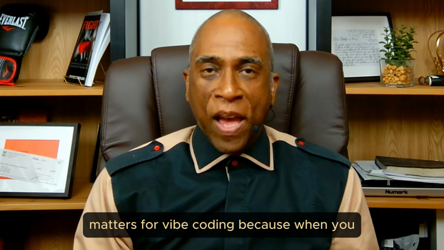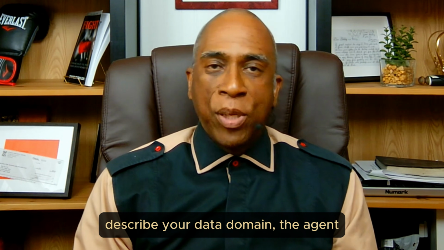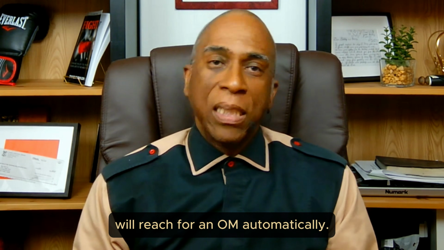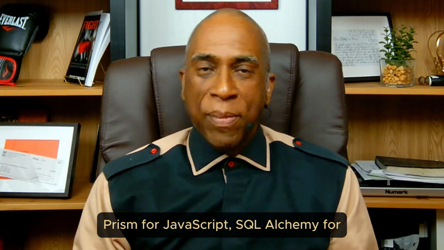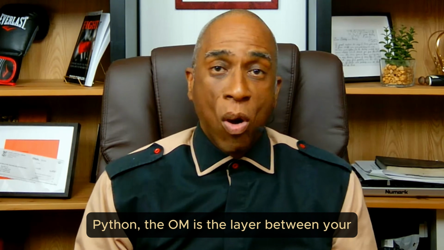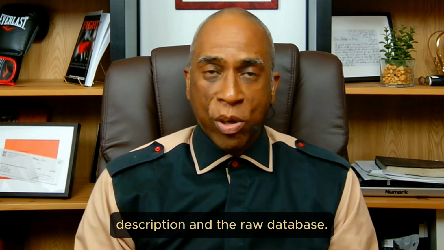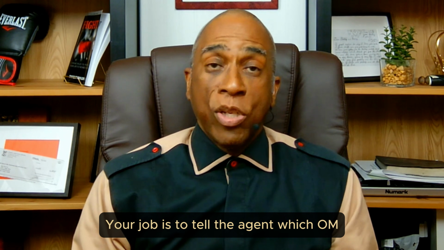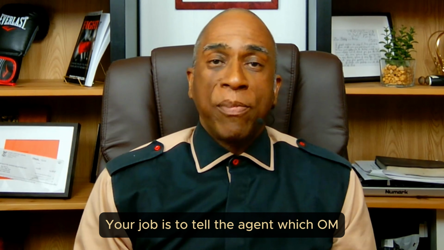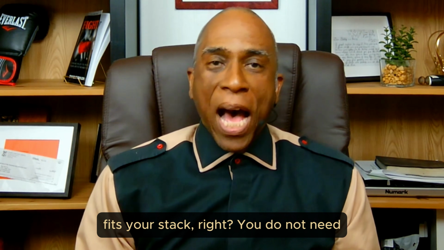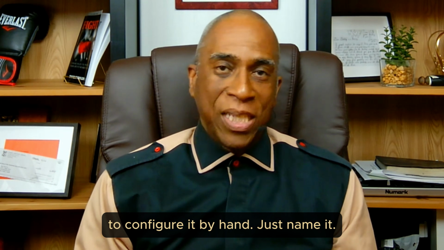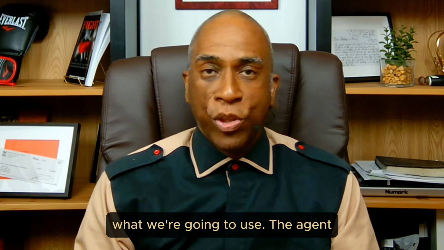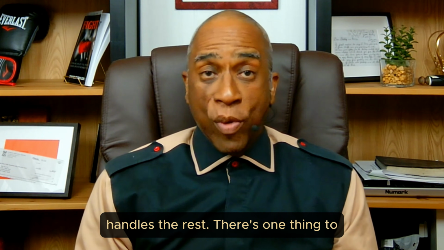This matters for vibe coding because when you describe your data domain, the agent will reach for an ORM automatically. Prisma for JavaScript, SQLAlchemy for Python. The ORM is the layer between your description and the raw database. Your job is to tell the agent which ORM fits your stack, right? You do not need to configure it by hand. Just name it: use Prisma with PostgreSQL, which is what we're going to use. The agent handles the rest.